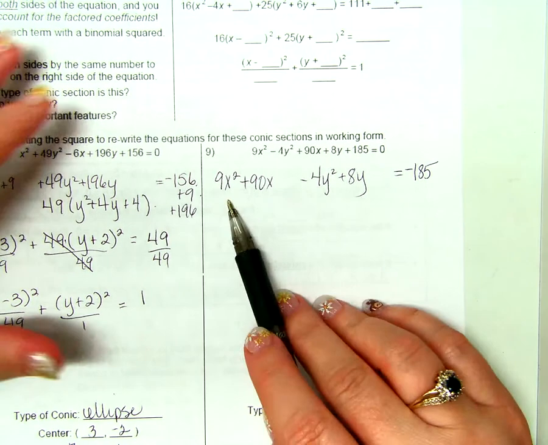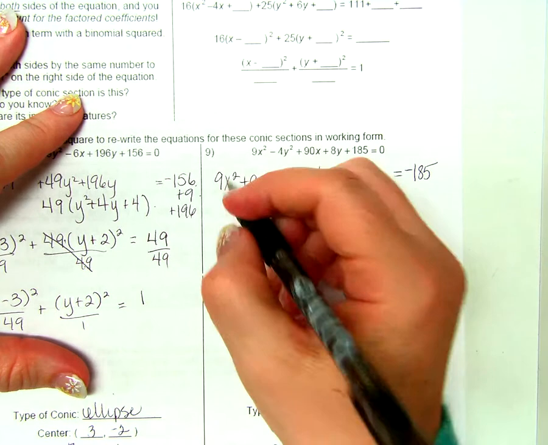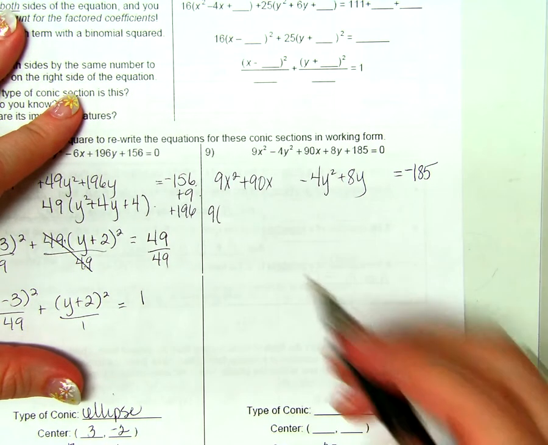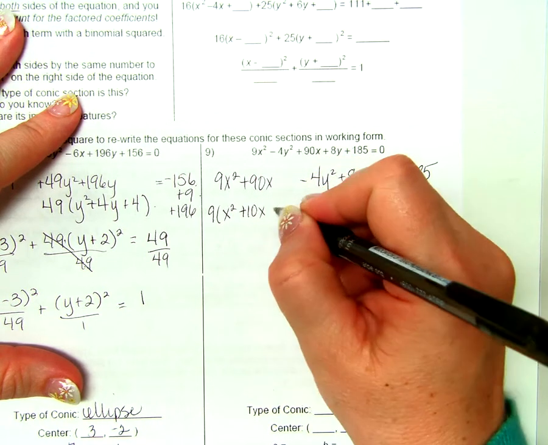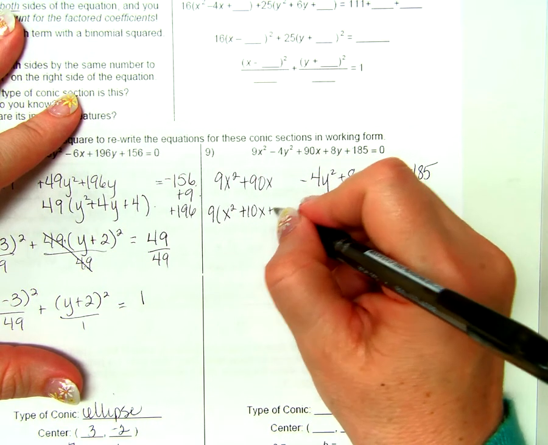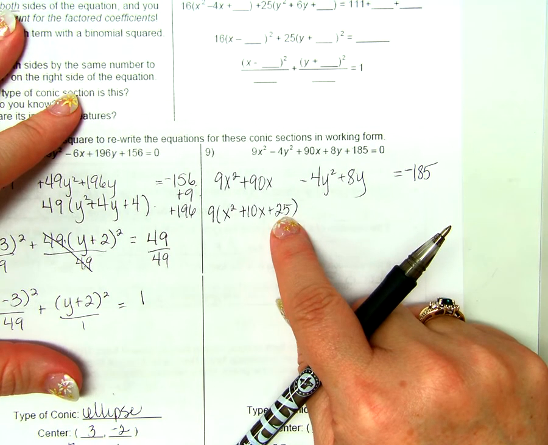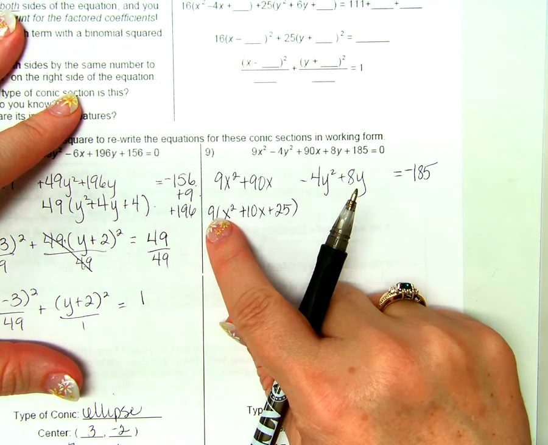Can I complete the square the way it is right now? What does this have to equal? 1. So I have to divide each of my x's, only the x's, by 9. So I get x squared plus 10x. Tell me what's right here? Plus 25. How much did I really add, though? I added 25 times 9.